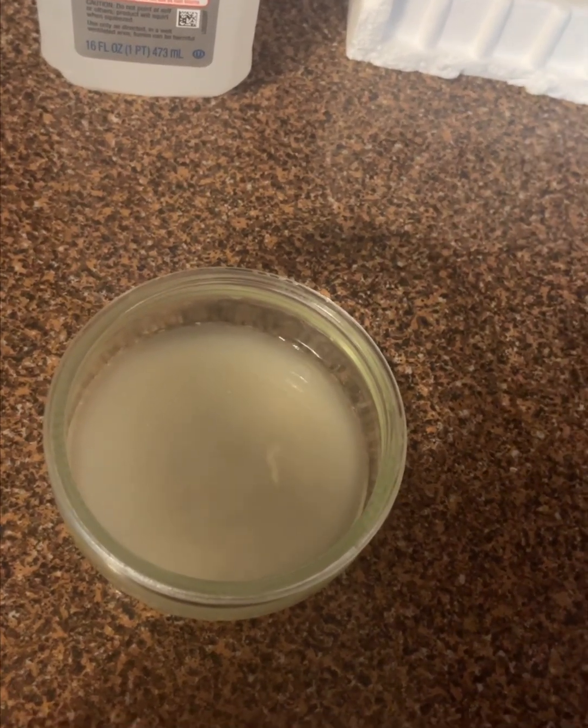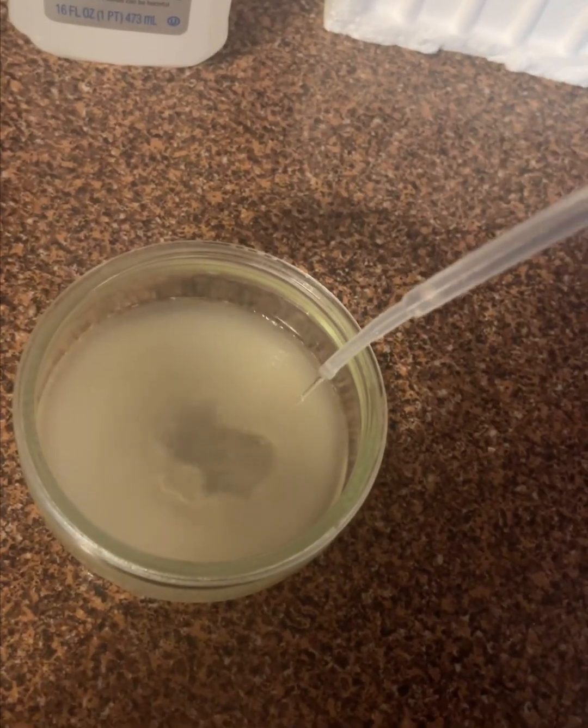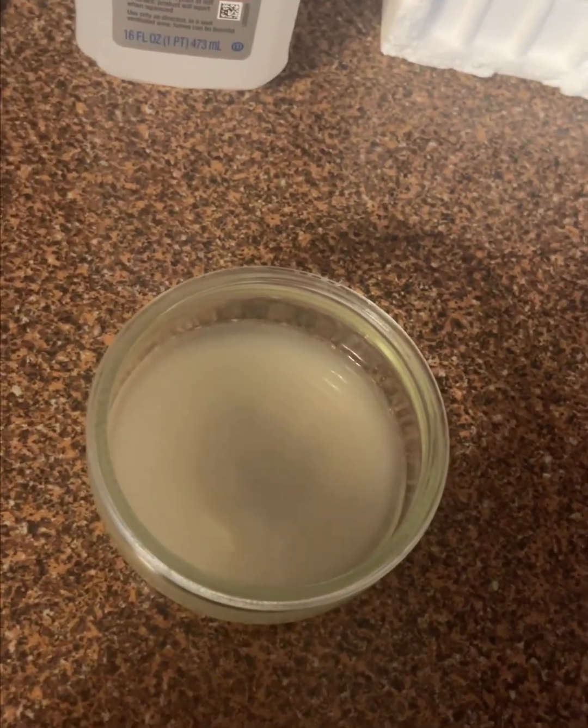Everything used in this lab has been disinfected or sterilized or is brand new out of the packaging.